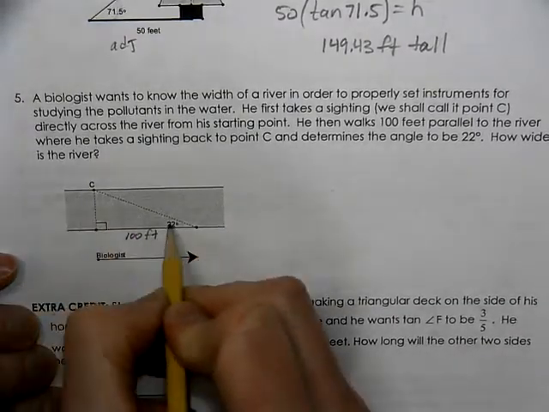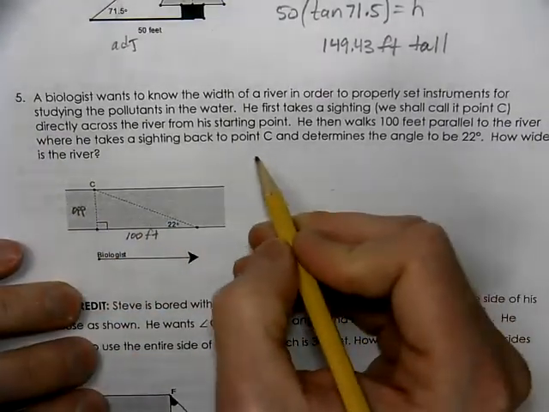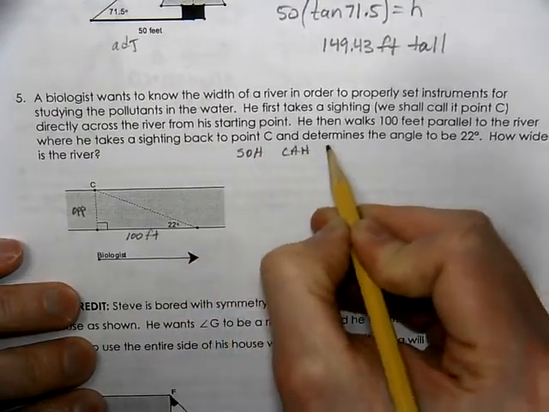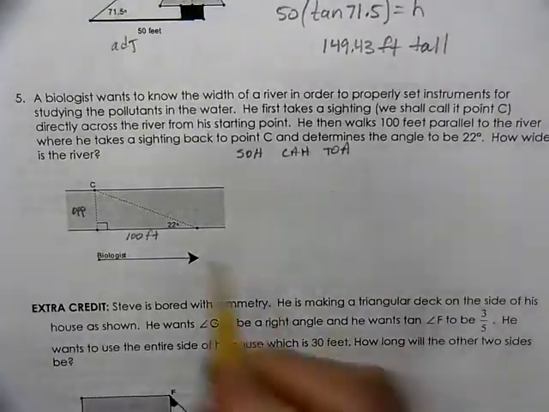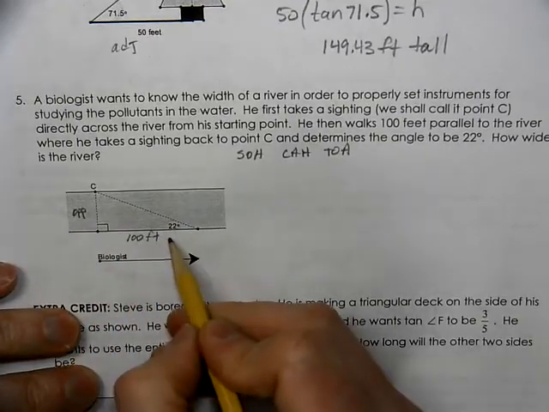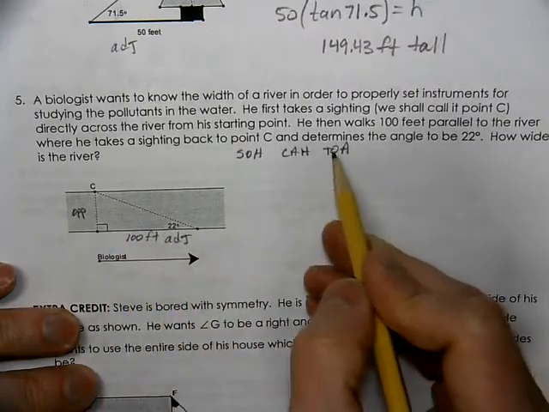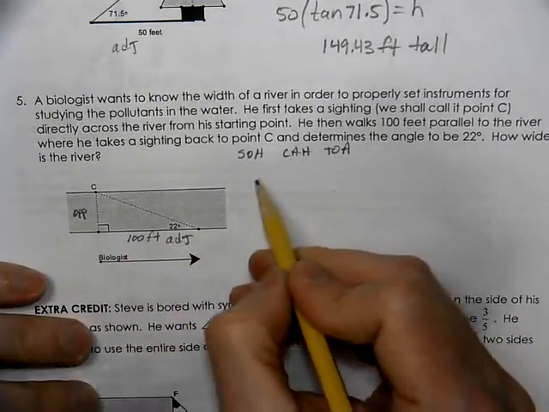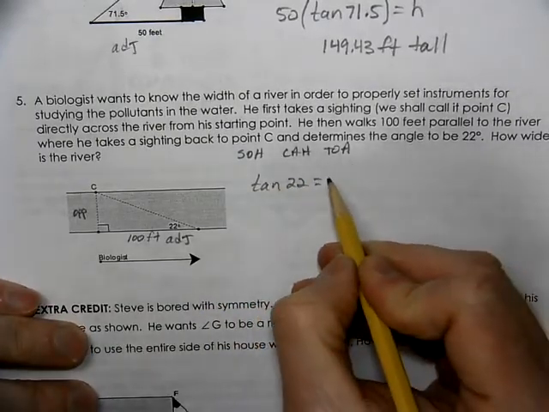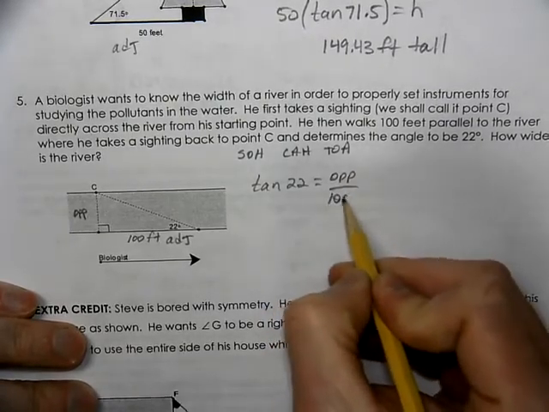So we're trying to figure out what is opposite that 22. So using the concept of SOHCAHTOA, the information that we have is opposite, and when we're next to the angle, that's called adjacent. So opposite and adjacent, the O and the A, is tangent. So the opposite side is our unknown, and the adjacent side is the 100.